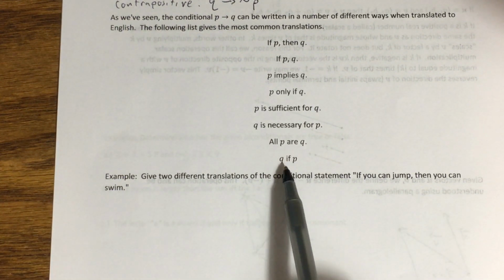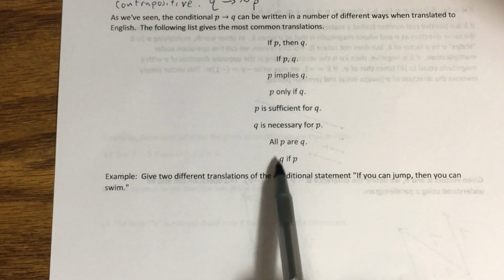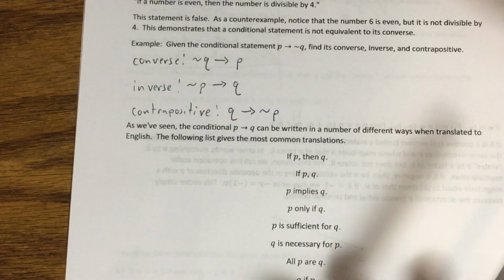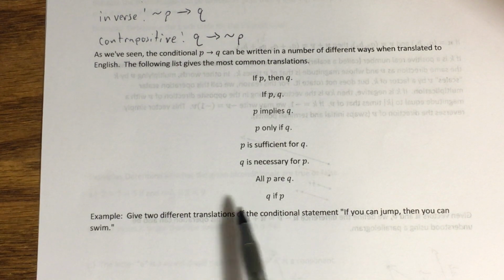And then finally, one more example where the order reverses: Q if P. And this one, the order is reversing, but notice the if moves with the P. Normally we write if before P, and here we're still writing if before P, but the Q is actually coming first.